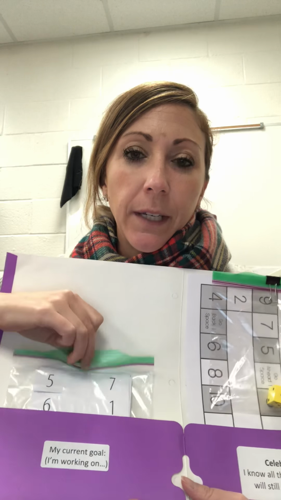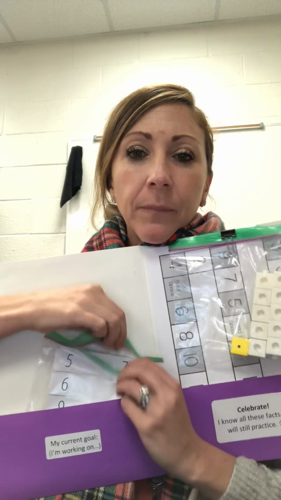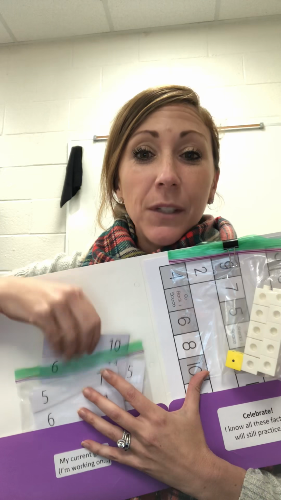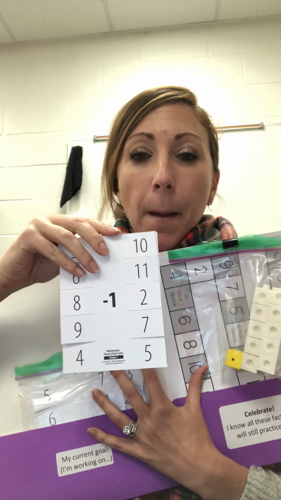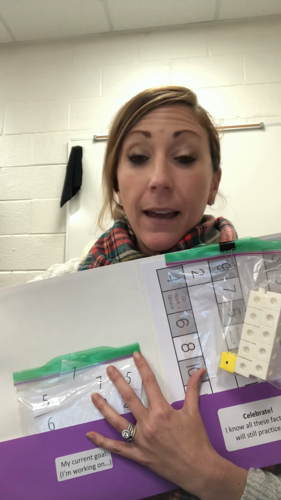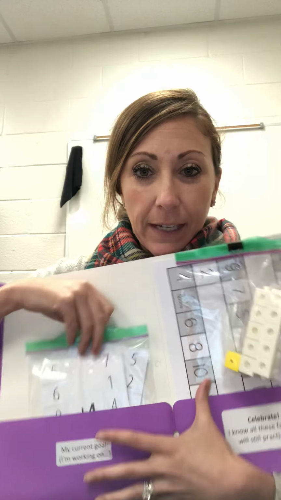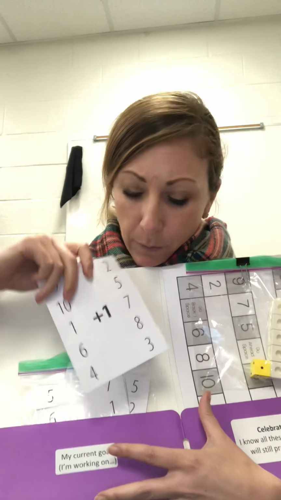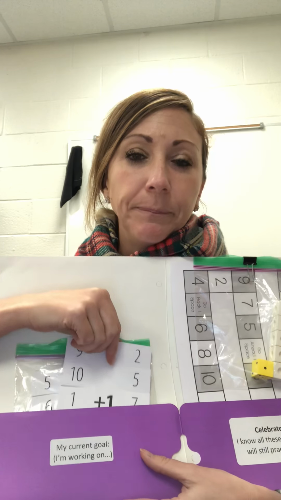When students are working on one fact, you're going to take that fact card out. So for example, I'm working on the -1 card. I'm going to take that out of the stack. I'm going to keep everything else in my plastic baggie, but this is what I'm going to be working on, and that's outside my bag.